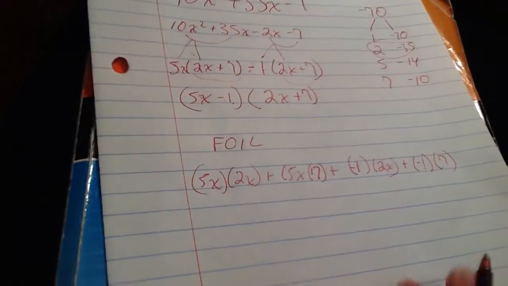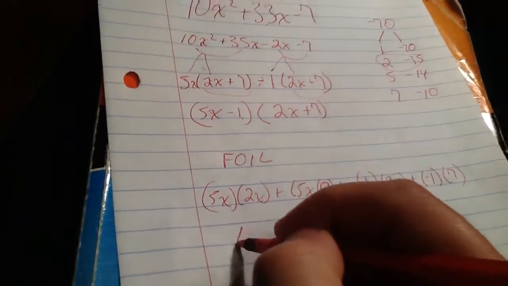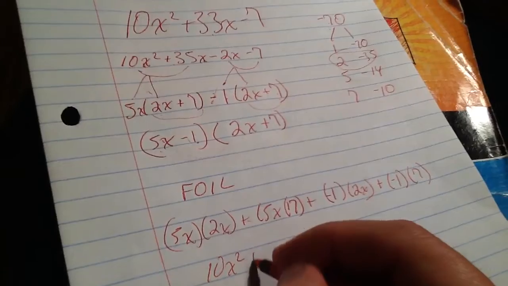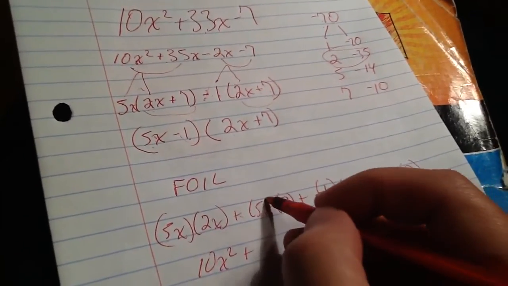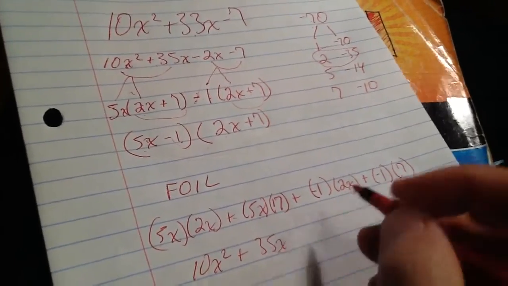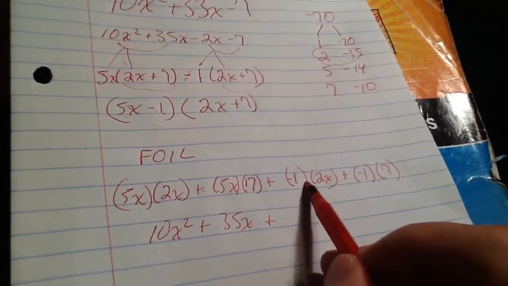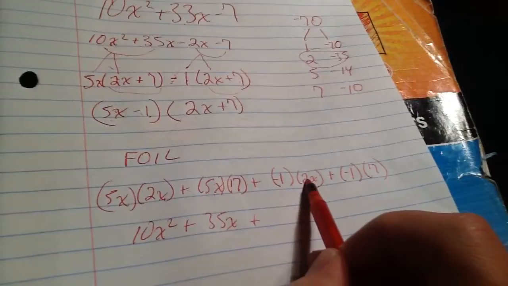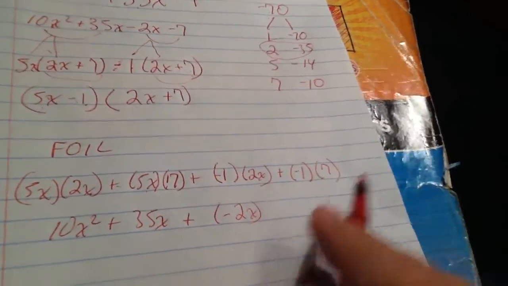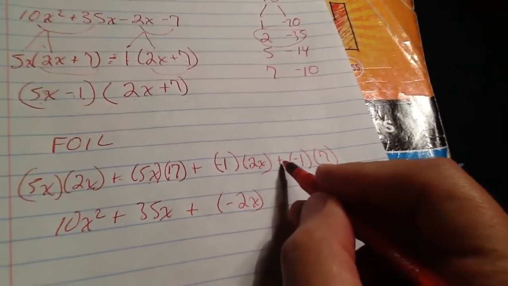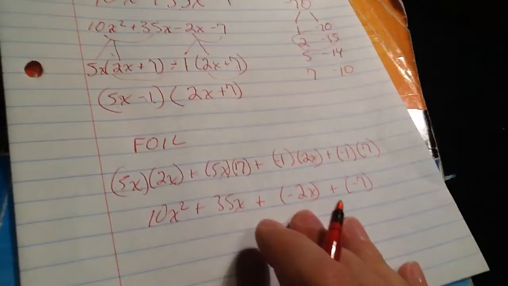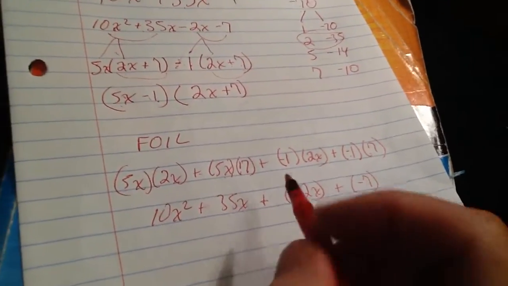Alright, so 5x times 2x is 10x squared, plus 5x times 7 is 35x, plus negative 1 times 2x is negative 2x, plus negative 1 times 7 is negative 7. We've got parentheses here, so we have to get those out.